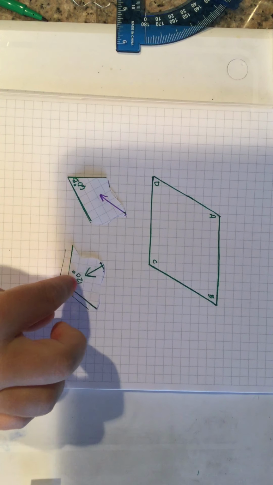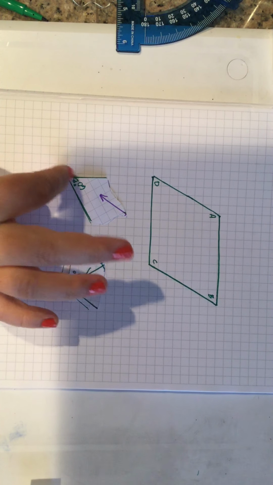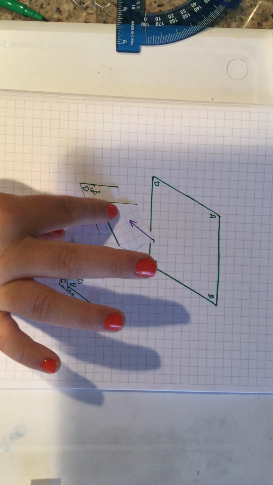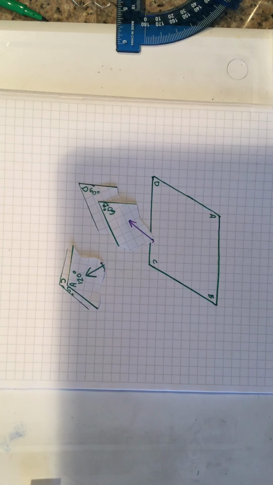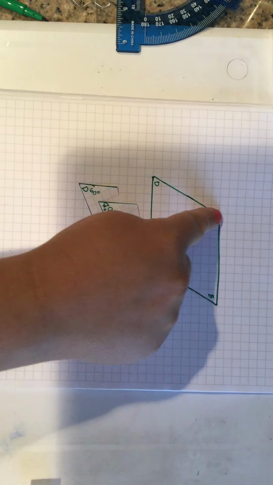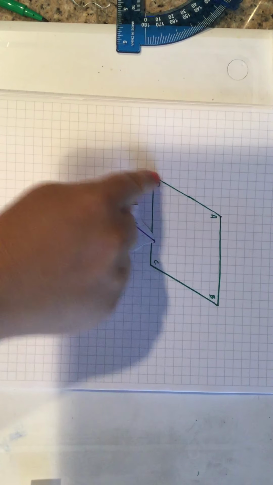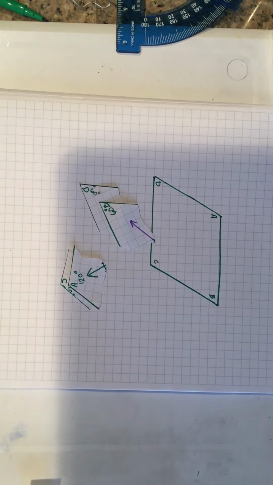Angles A and C are the same, and angles B and D are the same, right? So the angles, the opposite angles, match. They are the same.